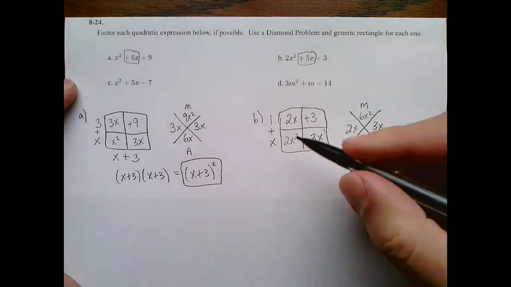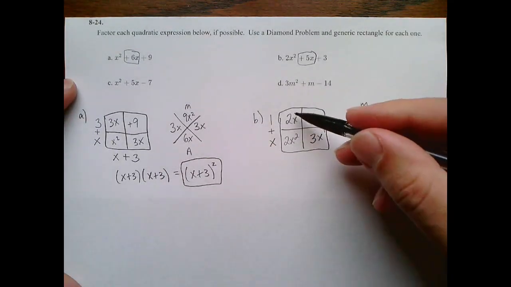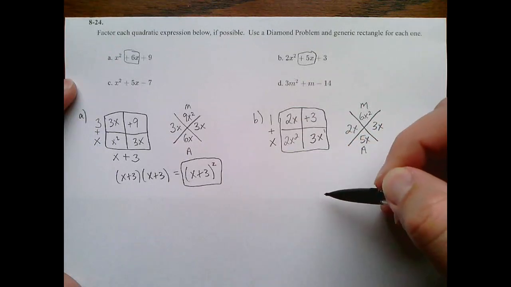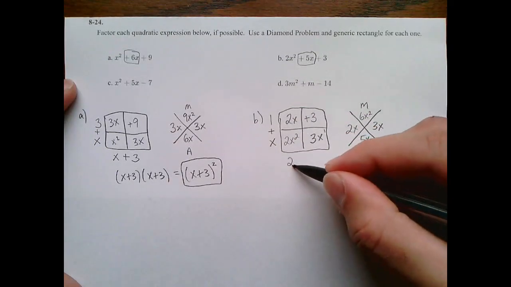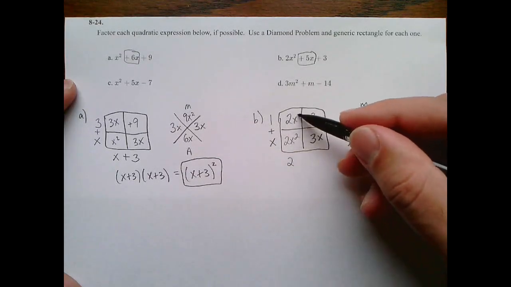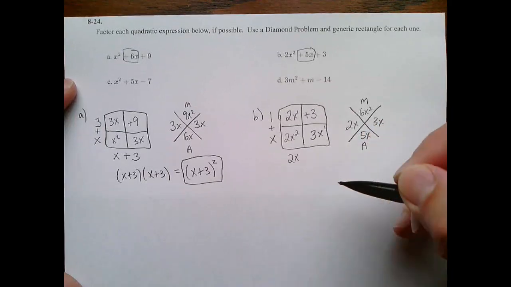So I'll just take an x by itself, and because 2x squared is positive, this x will be positive as well. How about going down this way? What's the GCF of 2x and 2x squared? Well, the biggest thing that 2 and 2 have in common is 2. The biggest thing that x squared and x have in common is just x. And because the 2x squared is positive, this 2x is positive as well.